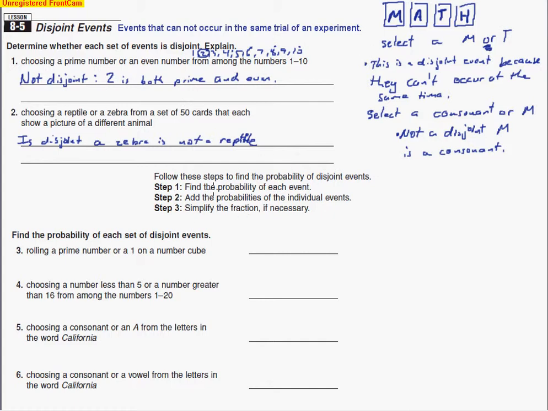So with disjoint events, since they're not the same thing, like a zebra is not a reptile, what we can do is find the probability of one and add it to the other probability, and we'll get the total probability. And do you always have disjoint statements when they use this word "or"? When you see the word "or," typically we're talking about a disjoint event, as long as it has that idea in common where the two things are not the same.